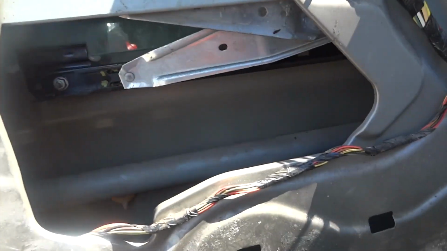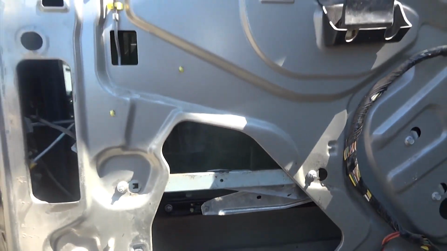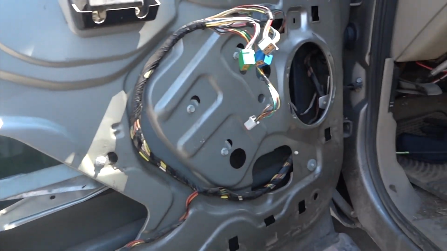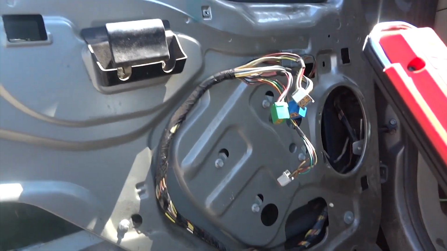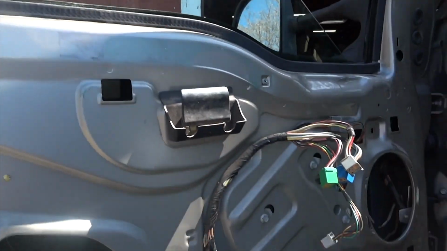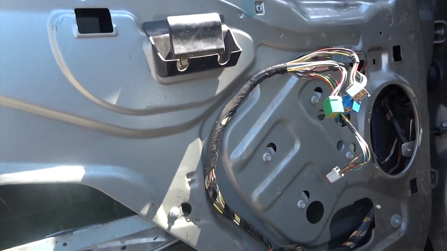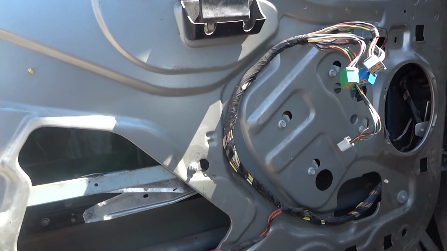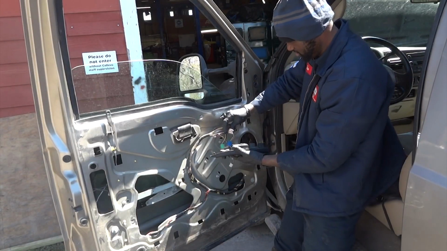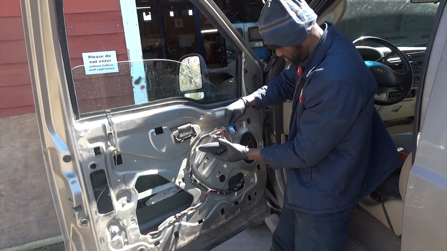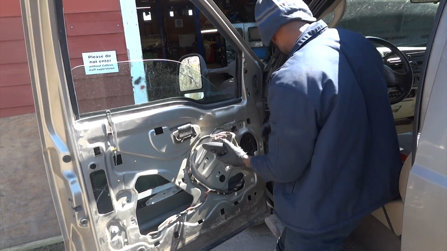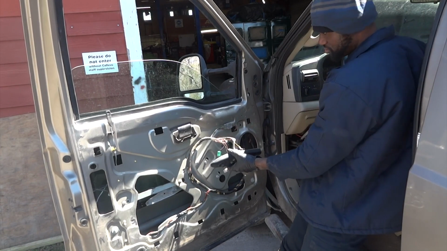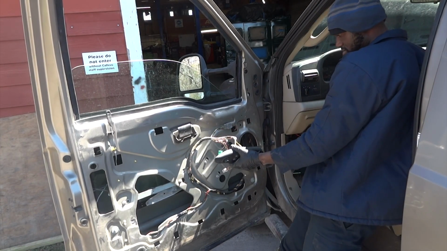All right. So now we're gonna verify our repair. I'm gonna reconnect the master switch to the wiring so we can roll the window up and down. If everything works fine, we're gonna go ahead and reinstall the door panel. So I'm gonna turn the key on.